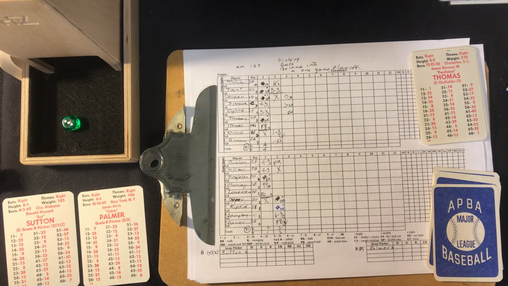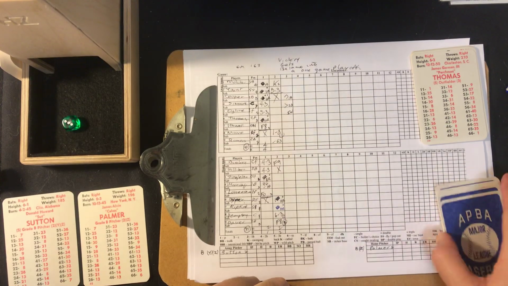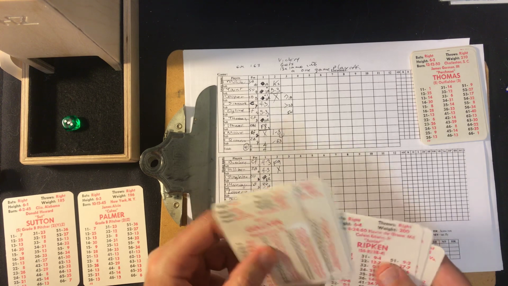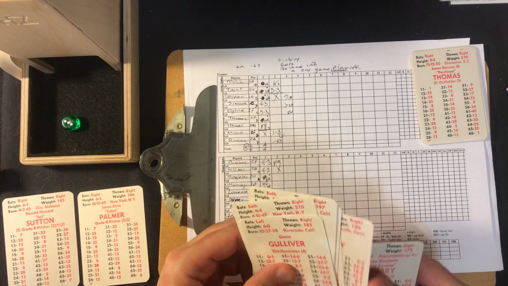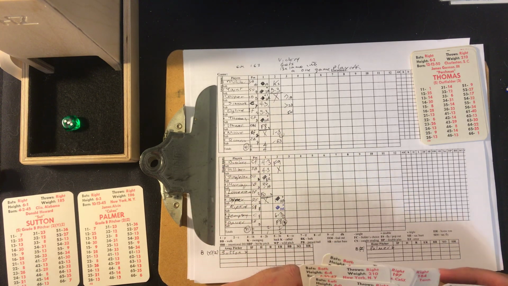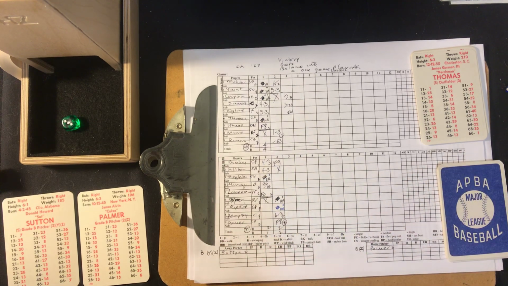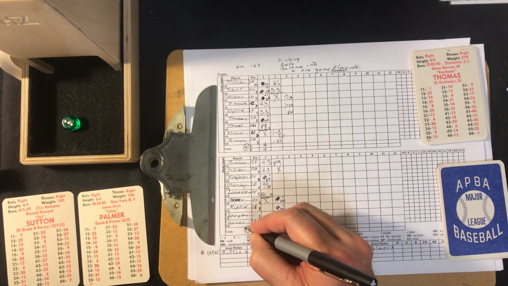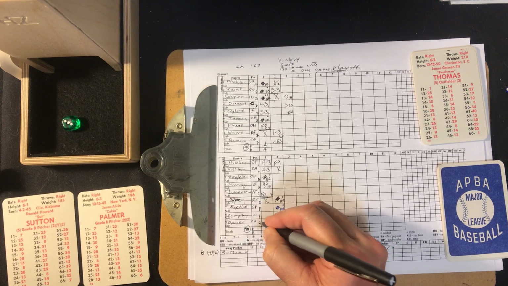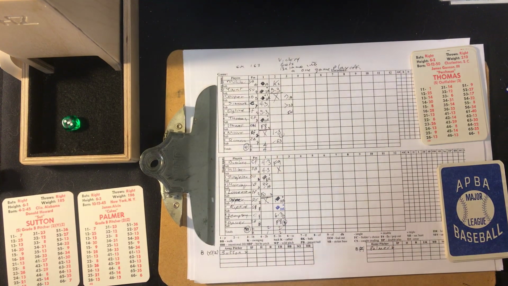Here's Gorman Thomas, infield in. Now our second baseman, Dower, I have the wrong number here for Dower. I just realized that. I looked at his third base number, and he's playing second base. So he's an 8 at second base. So we're at 40 instead of a 37. So that's an 8. So that's a pretty good second baseman.